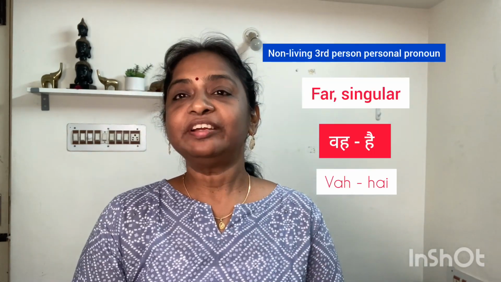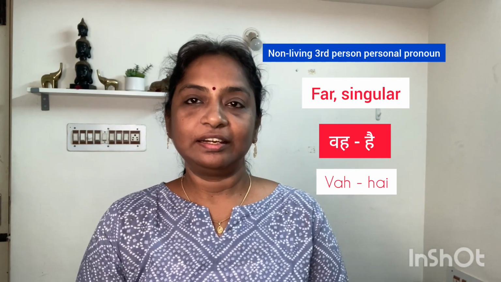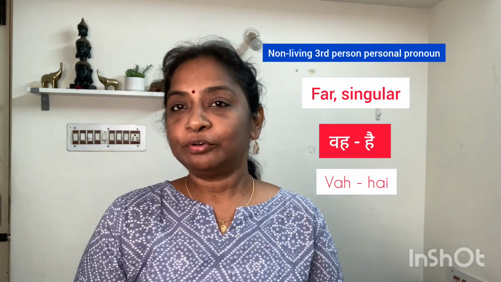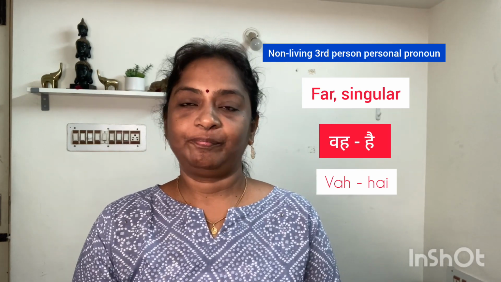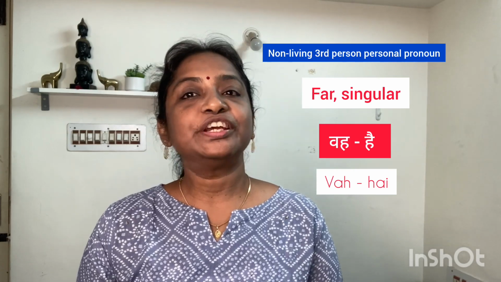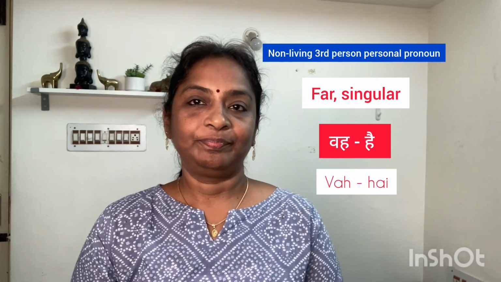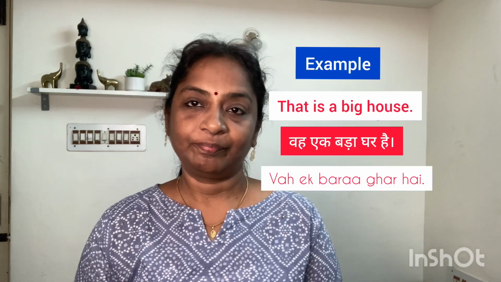And when the non-living object is far away from the speaker and it is singular in number, then the personal pronoun the speaker uses to describe that object is vah. Since vah is also a singular pronoun, the conjugation for vah is hai. That is, when we begin the sentence with vah, it ends with hai.